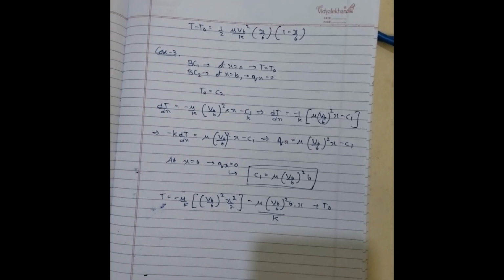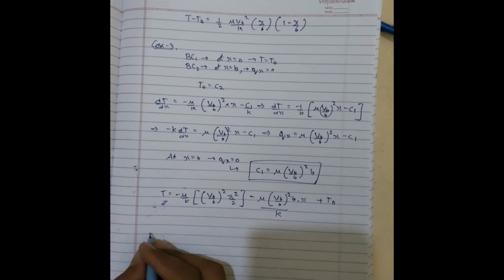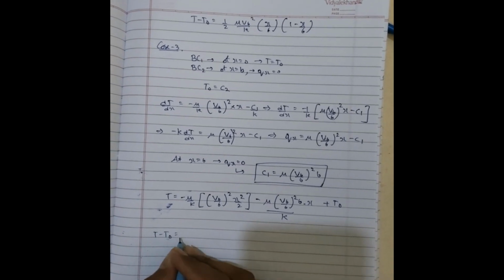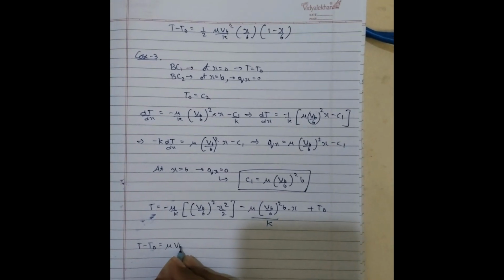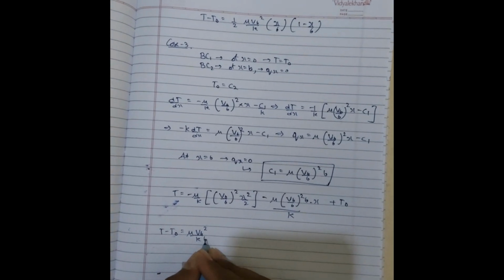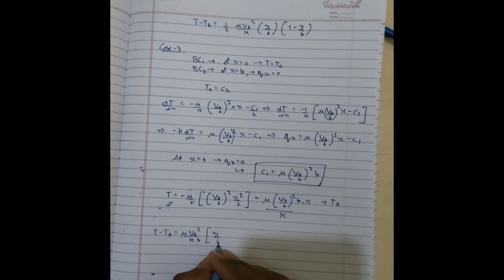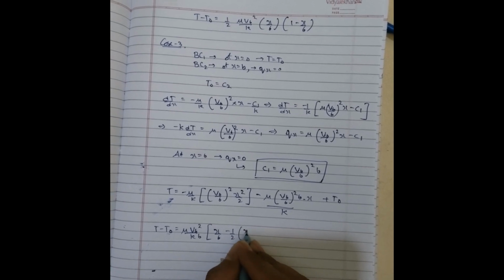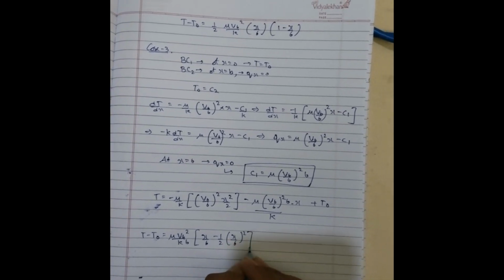Now rearranging further, we get T minus T naught equal to mu VB square upon K into x by B minus 1 by 2 x upon B whole square.